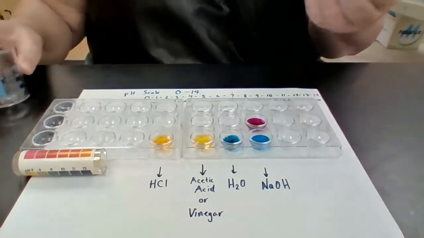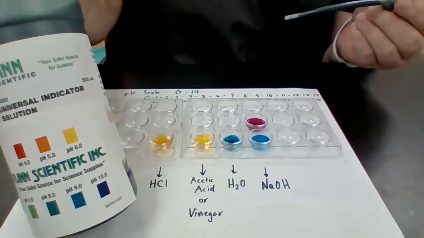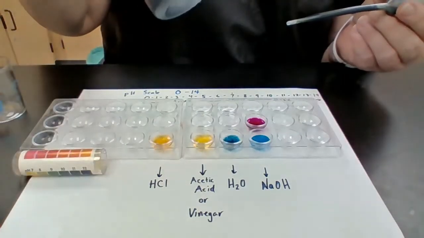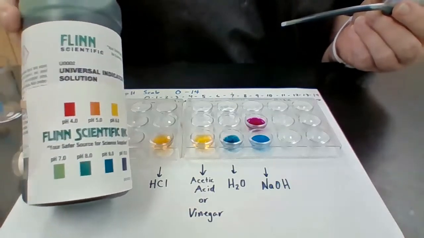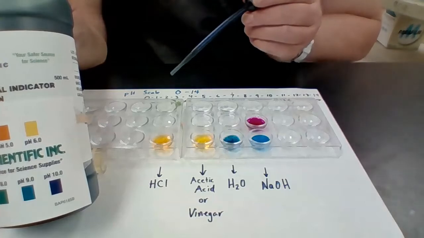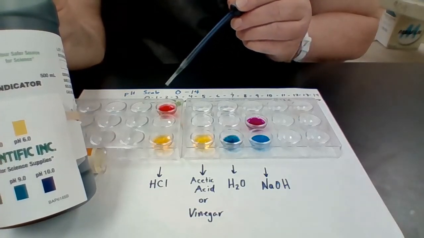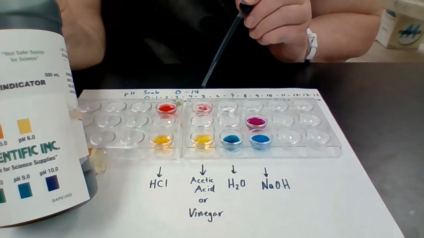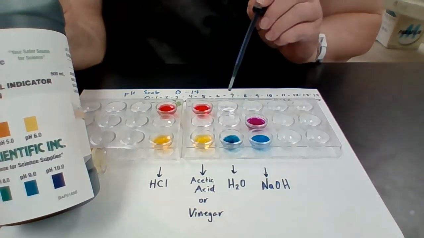And now we have universal indicator. And it goes on a scale of 4 to 10. So if it's purple, it means it's above 10. If it's bright red, it means it's at least 4 or below. So let's start with our acid. There's my hydrochloric acid. There's my acetic acid. That means they're both 4 or below 4.